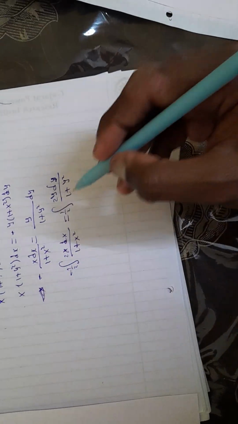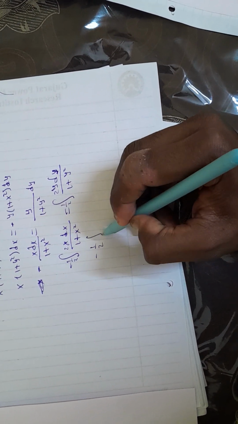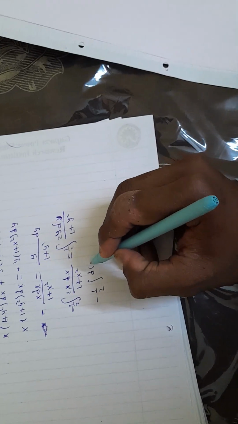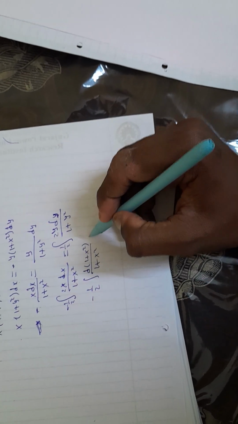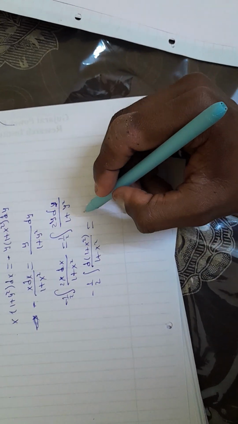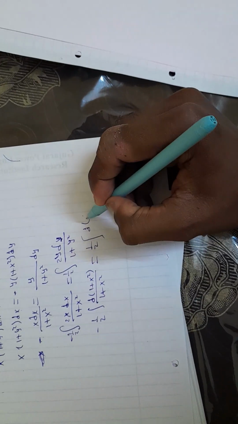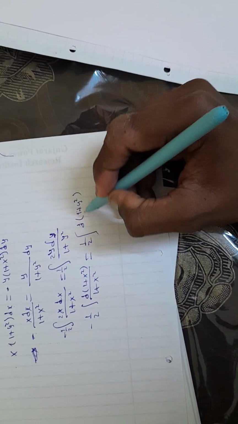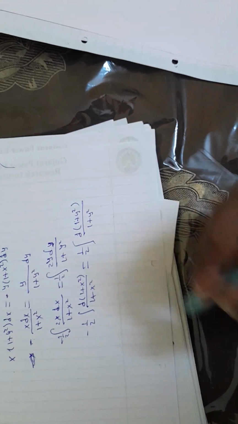So this one will be the same as minus 1 by 2 integration of differentiation of 1 plus x squared over 1 plus x squared, equal to 1 by 2 integration of differentiation of 1 plus y squared over 1 plus y squared.